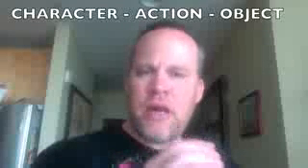Character Action Object. What that means is for every playing card, I have a person, a character. It might be a cartoon character or a real-life person. I have a character, an action, a verb, and an object, a noun. So, character, action, object for every single card. Let me go through 3 cards here and give you examples.